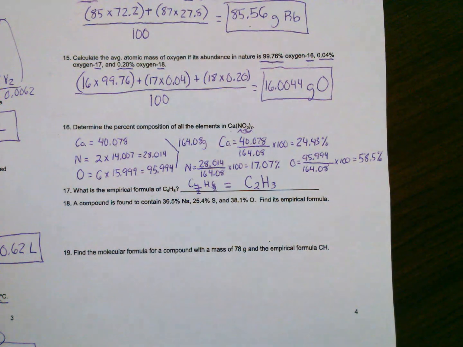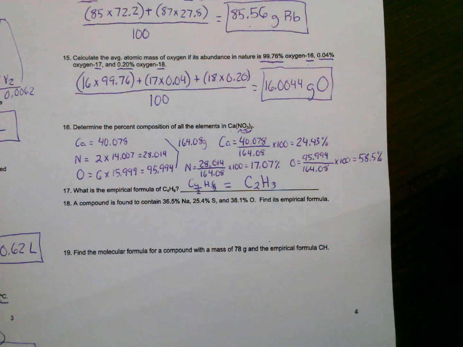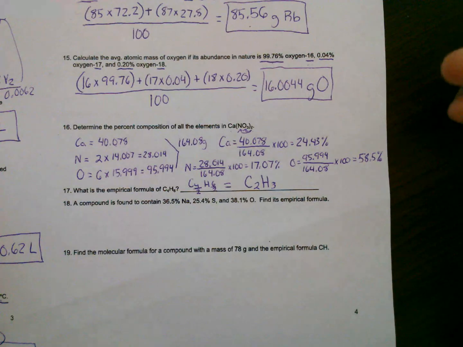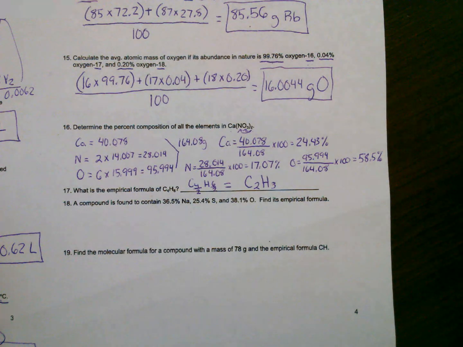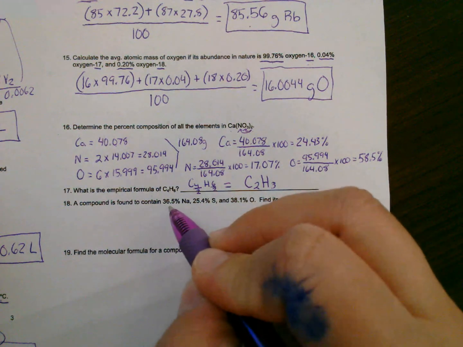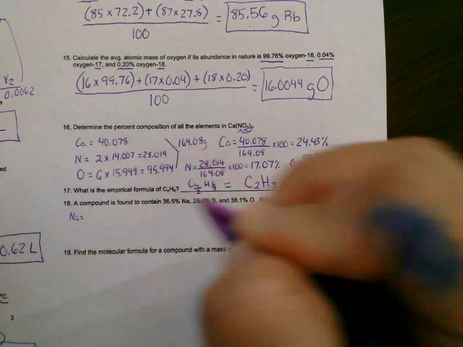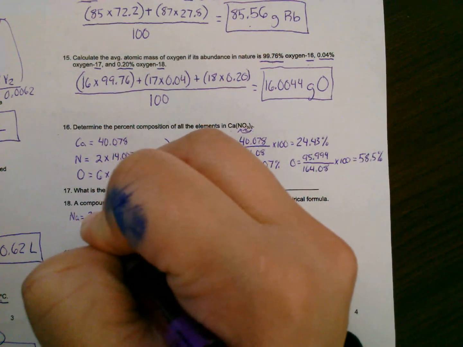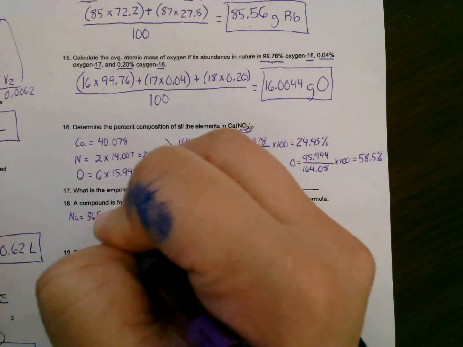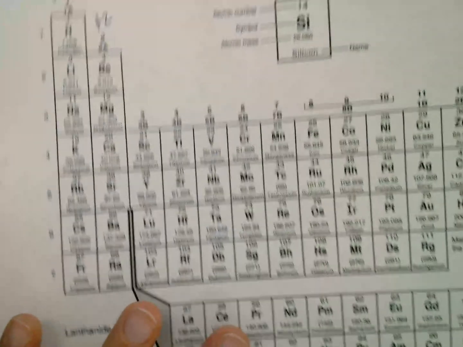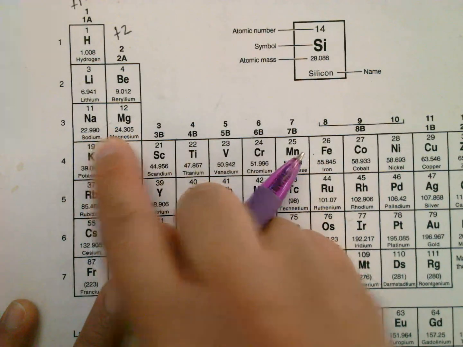The first thing we're going to do is convert all of these percentages into mass, and then we're going to divide each mass by its molar mass on the periodic table. So let's go with the first one, Na. We're going to do 36.5 grams instead of percentages. And then we're going to divide that by the molar mass of Na, which is 22.990.